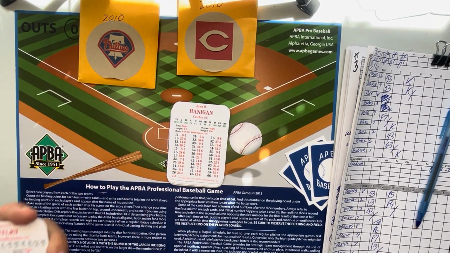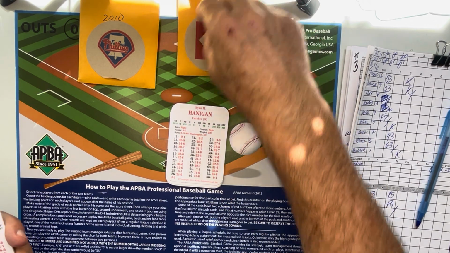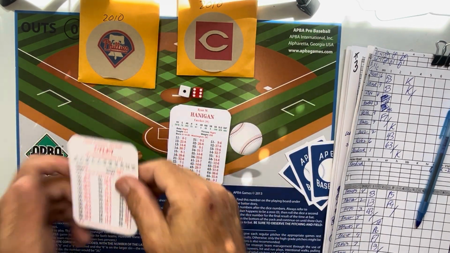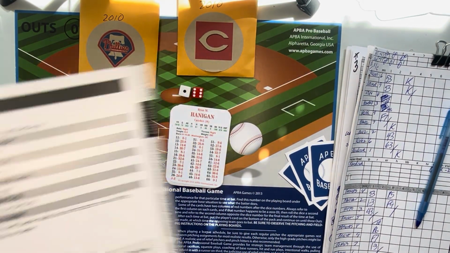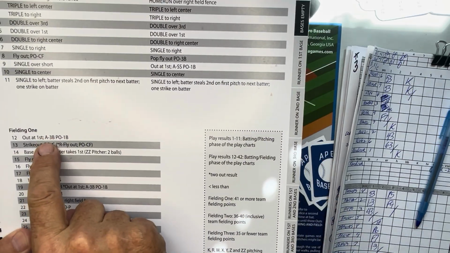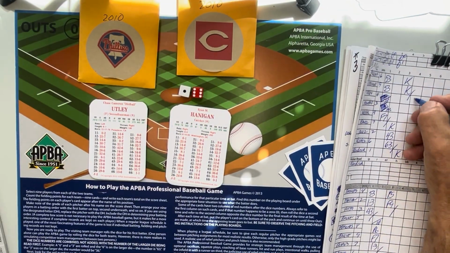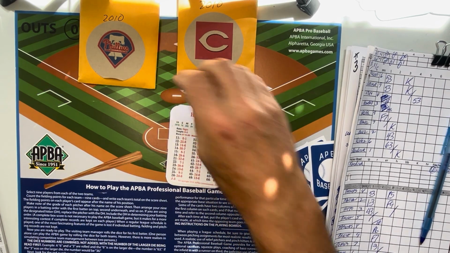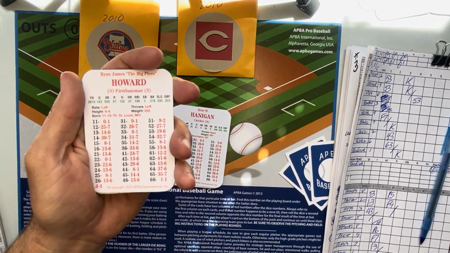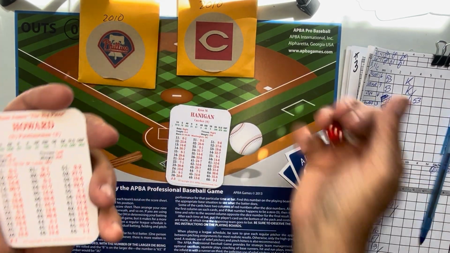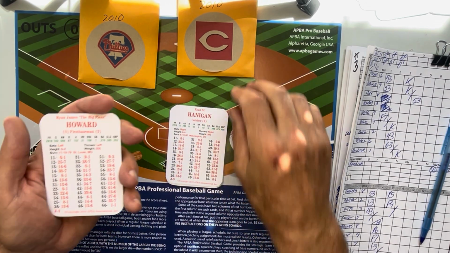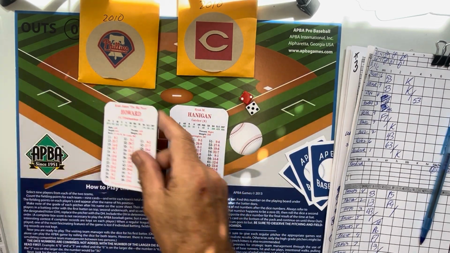And leading off is Chase Utley. Utley rolls a 61. 61 is a 12. So we go bases empty. Fielding number 1. Number 12 is a 5-3 putout. 1 gone. Next up, Ryan Howard. Big power hitter. He hit 31 home runs that year. 25, it's going to be an 8.